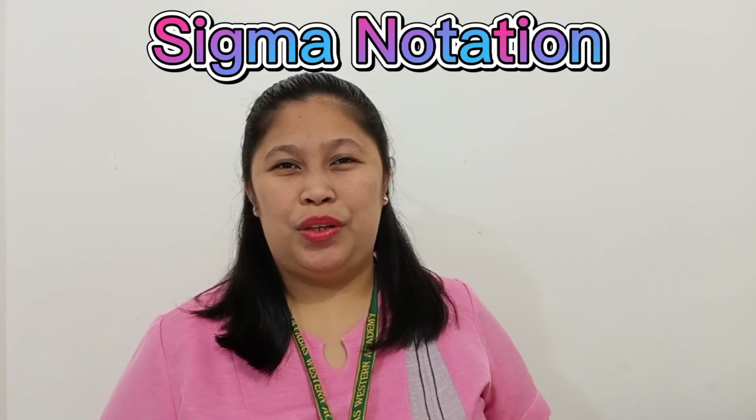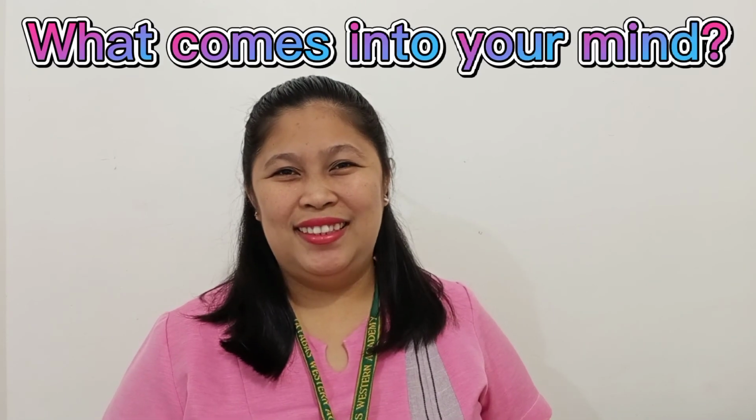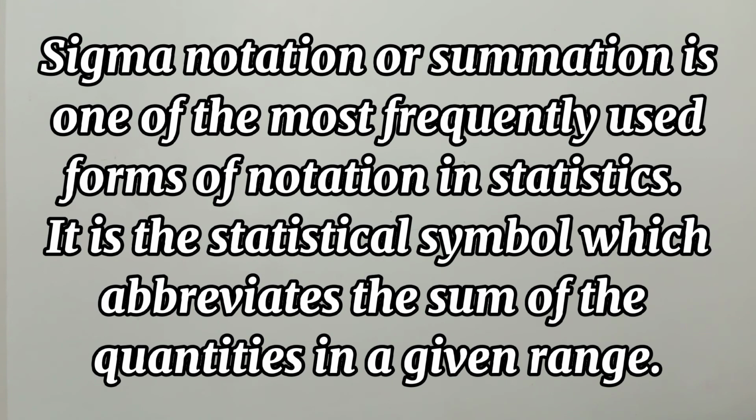So for today, we're going to discuss sigma notation. When you hear the word sigma notation, what comes into your mind? Sigma notation or summation is one of the most frequently used forms of notation in statistics. It is the statistical symbol which abbreviates the sum of the quantities in a given range.